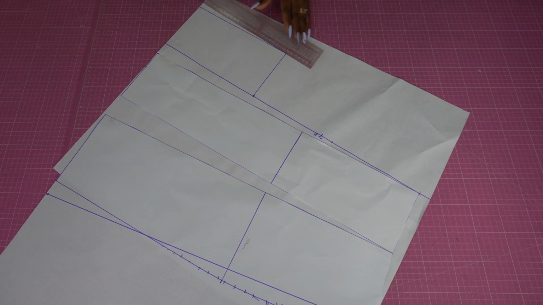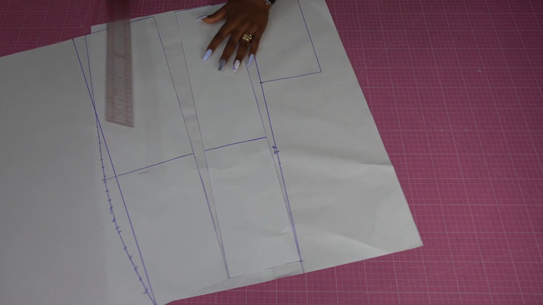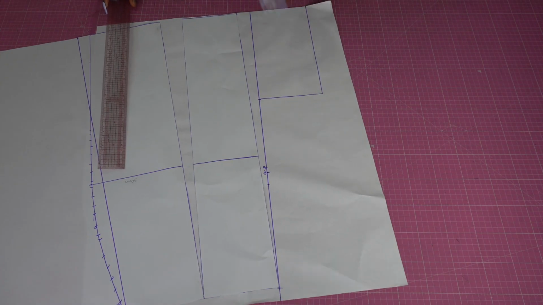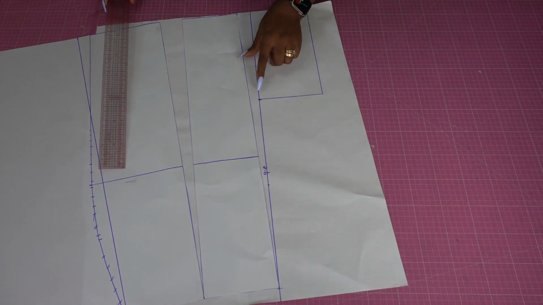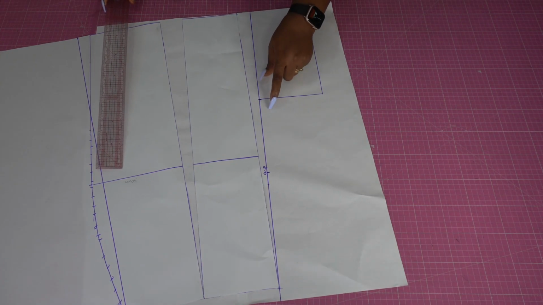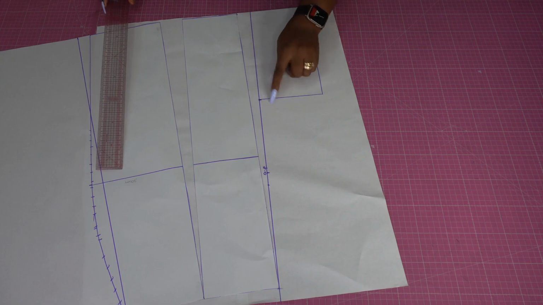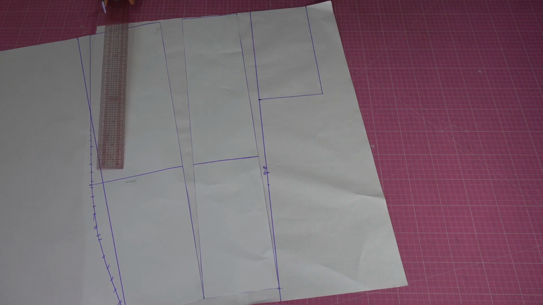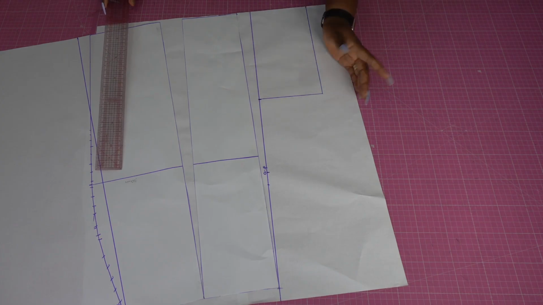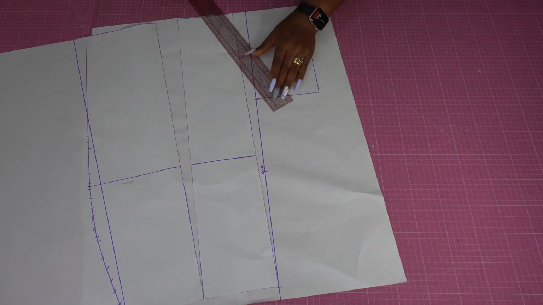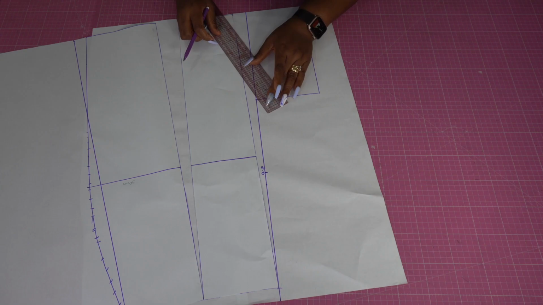nicely, like so. Okay, now once you've done that, the next thing we're going to do now is we're getting ready to draw our crotch. So from here to here now, you are going to measure upwards, say about 3.5 cm, 3.8 cm or thereabouts. So for me, I'm going to use about 3.8 cm. So you're just going to draw it diagonally.